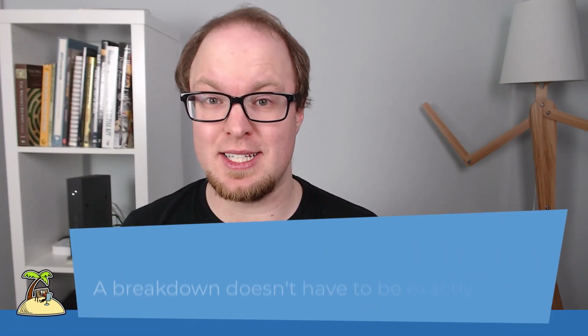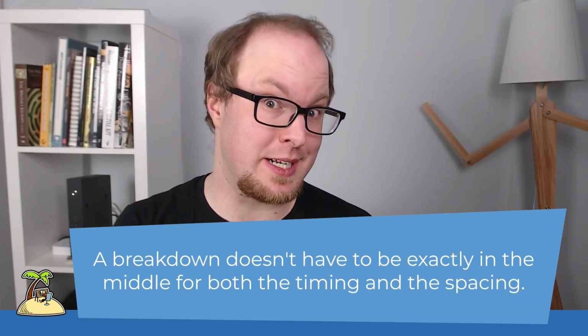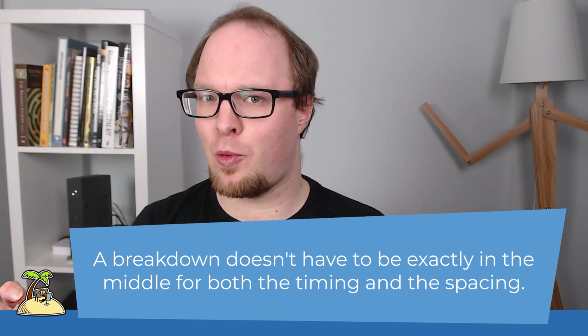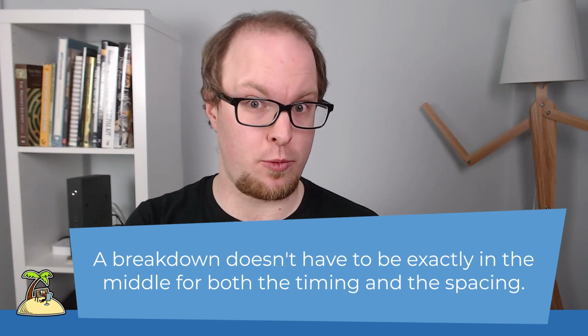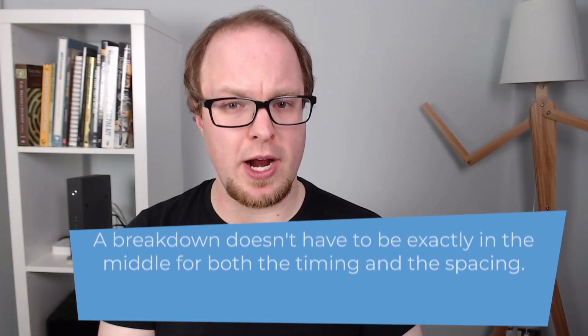A breakdown doesn't have to be in the middle, neither timing-wise nor space-wise. If we put the body in this breakdown already very far up, maybe even almost at the peak of the jump, we will get a jump that snaps up into the air with a huge leap. If you put it somewhere in the middle, we don't claim that this monster has all this jump energy that shoots it so far up, and it looks like a more realistic jump.